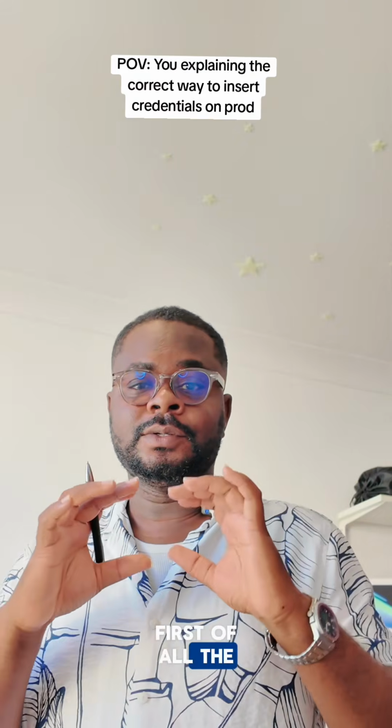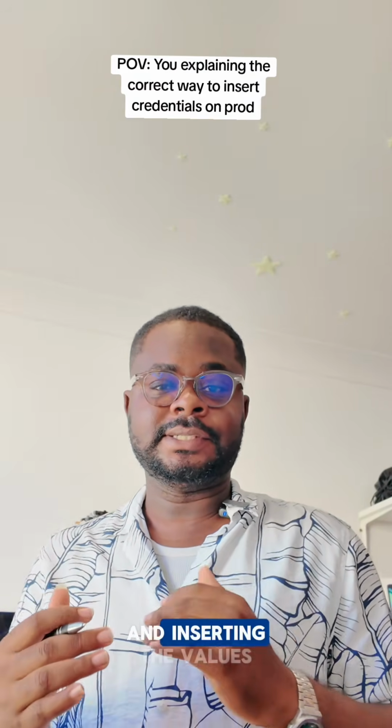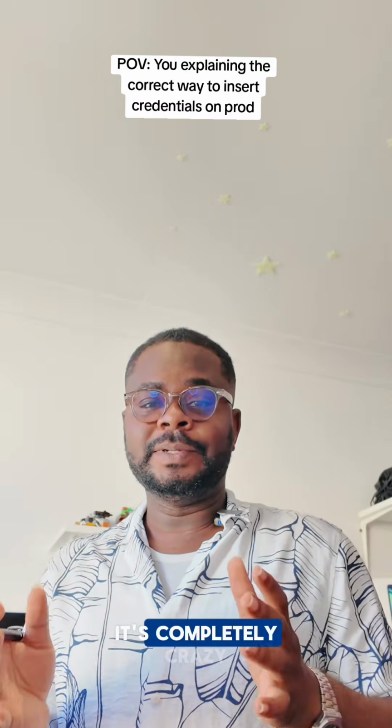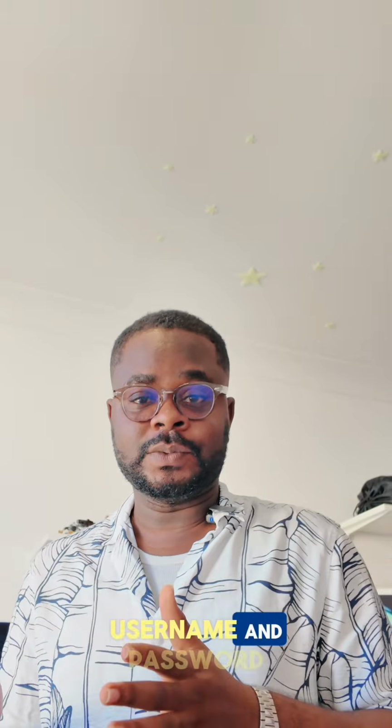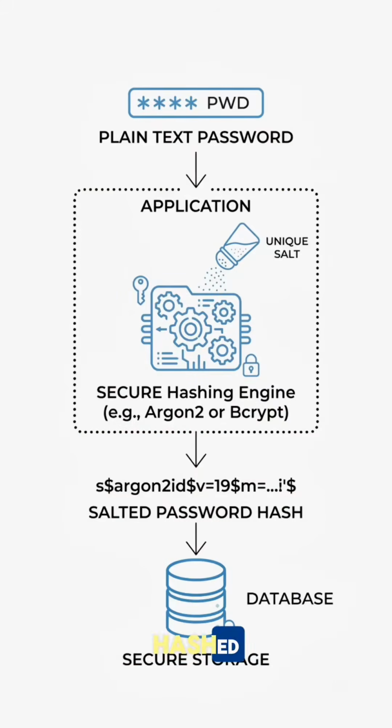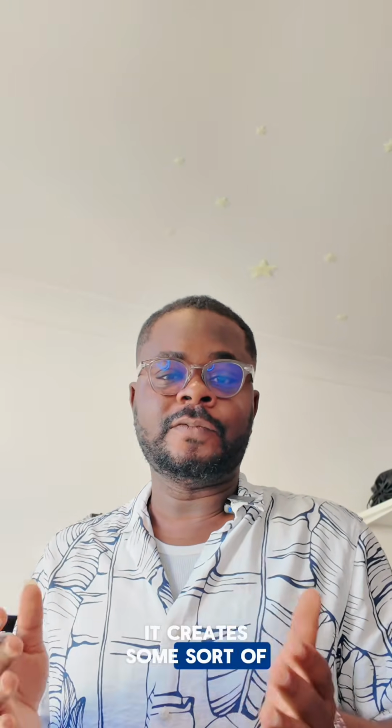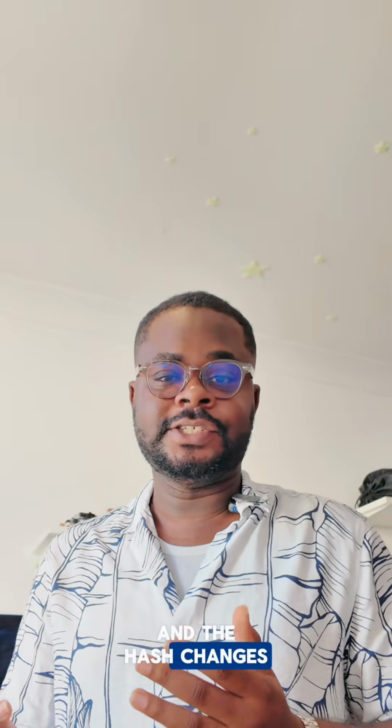First of all, going into the database in production and inserting the values is crazy. It's completely crazy because whenever you insert the value, especially for applications that require a username and password, the password itself is hashed and the hash usually has a salt. So you can essentially try to recreate the hash and insert it into the database. It creates some sort of inconsistency. Imagine if the application gets updated and the hashing system changes. It's crazy. That's one problem.